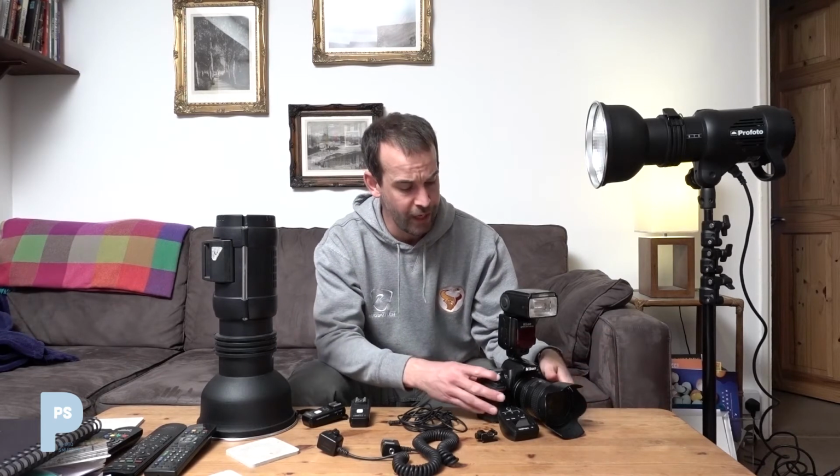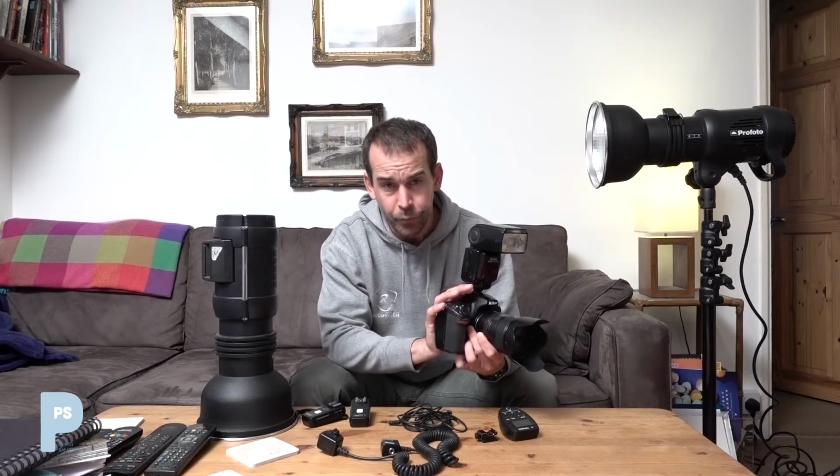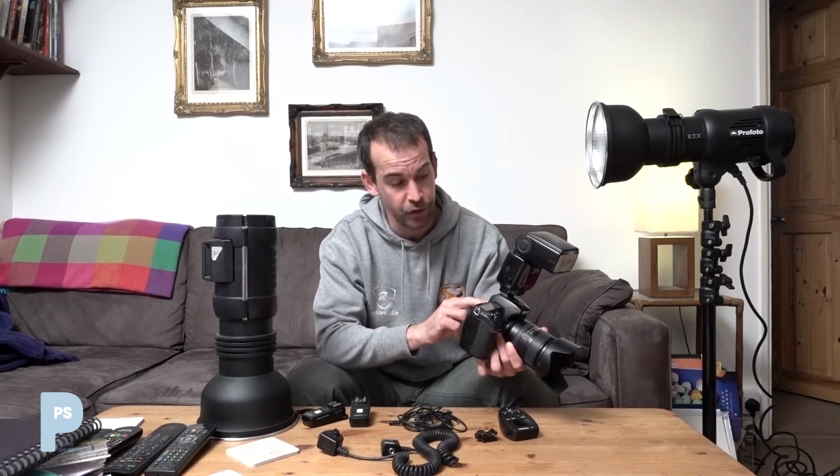Now, the simplest method by far of triggering your flash is, of course, to have it mounted onto the camera, or even built into the camera in some cases. This allows you maximum amount of communication between whatever flash you're using and the camera. So you'll have things like perhaps a ready light in the viewfinder because the flash will be able to tell the camera, I'm ready to fire.